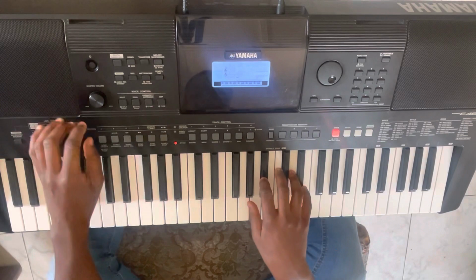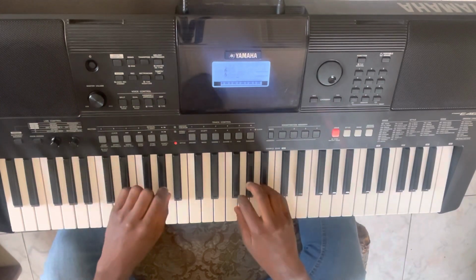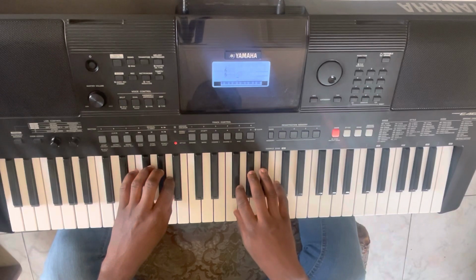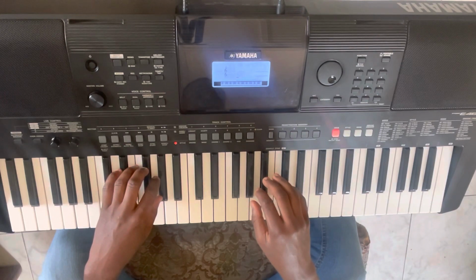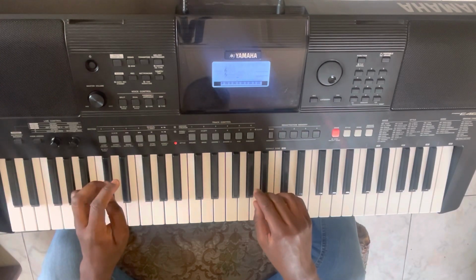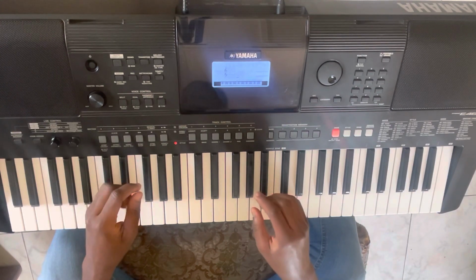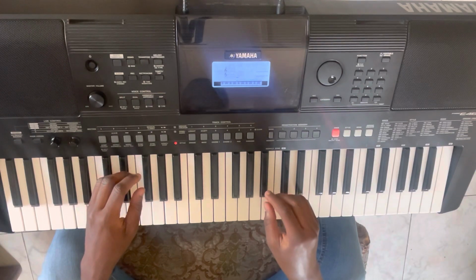Today this video will be on inversions. I hear a couple of people saying inventions. It's actually inversions. So what we basically mean when we talk about inversions is playing a particular chord with a different structure of notes.